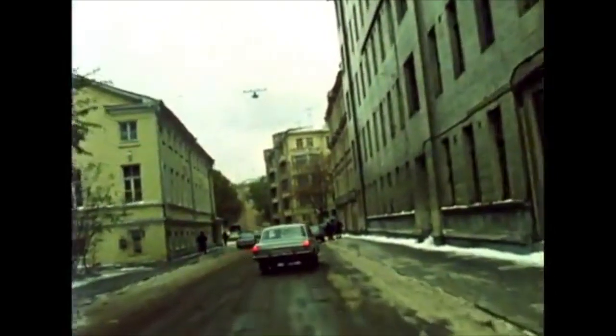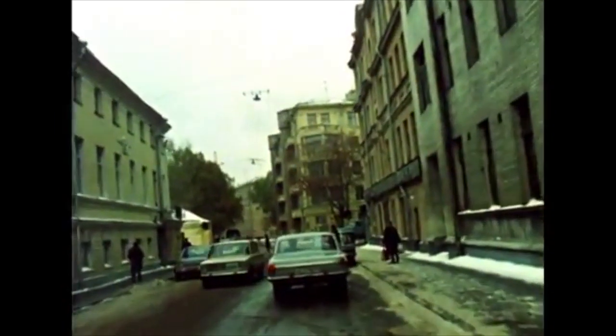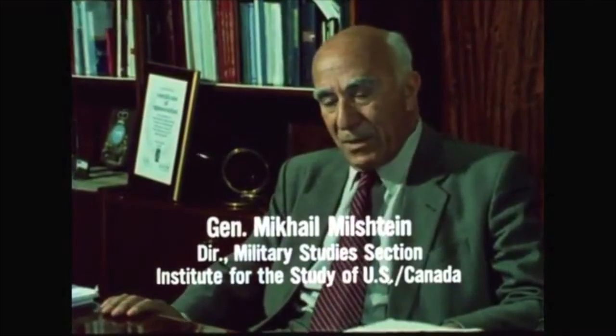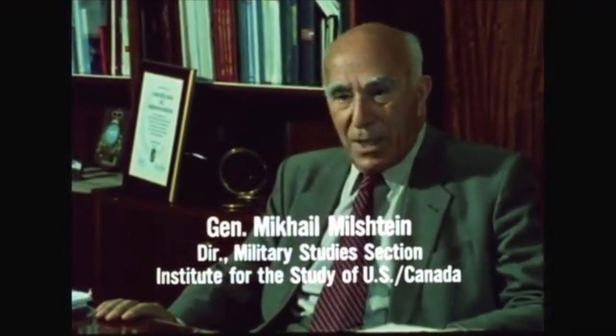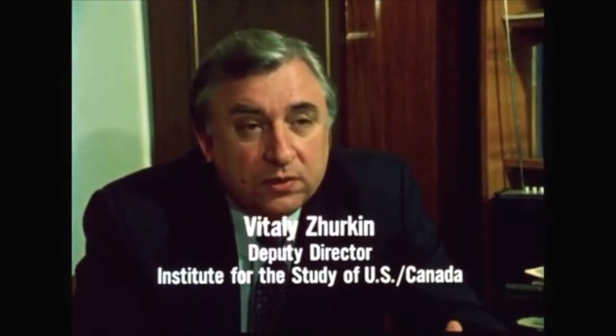This is the Arbit district of downtown Moscow, home of the Soviet Institute for the Study of the USA and Canada. The few Soviet government specialists who speak with the Western press work here. Former General Mikhail Milstein: "We don't accept any concept of the limited nuclear war. We strongly believe if so-called limited war starts, it immediately will escalate into a nuclear holocaust. For the areas where the limited nuclear war will be carried on, it will be not limited. It will be a total catastrophe."